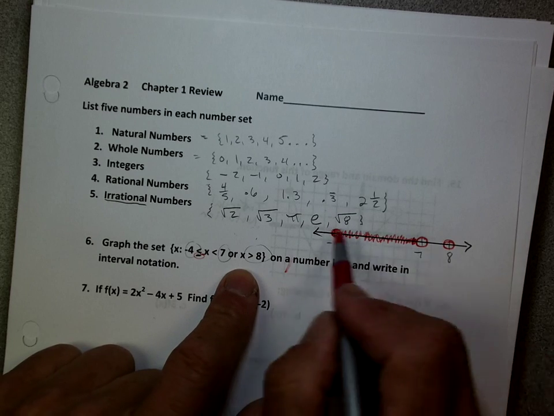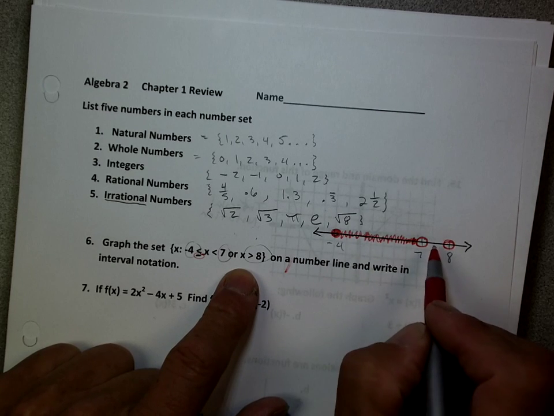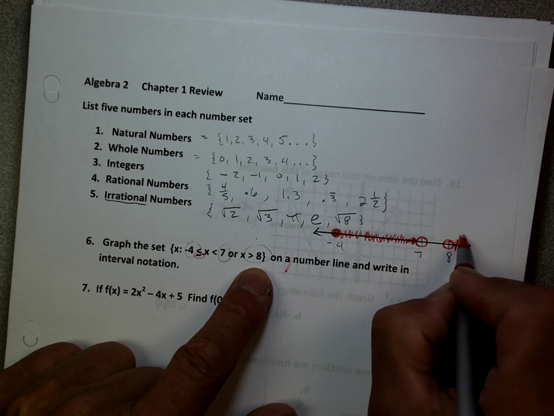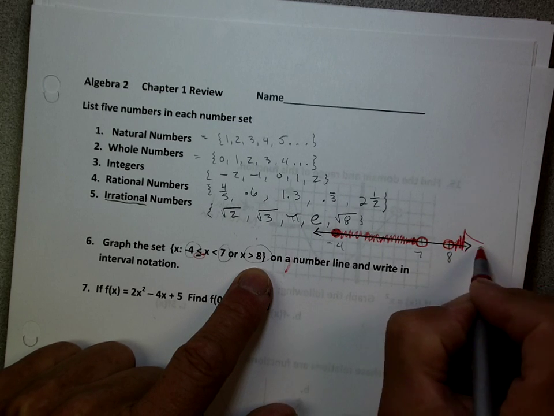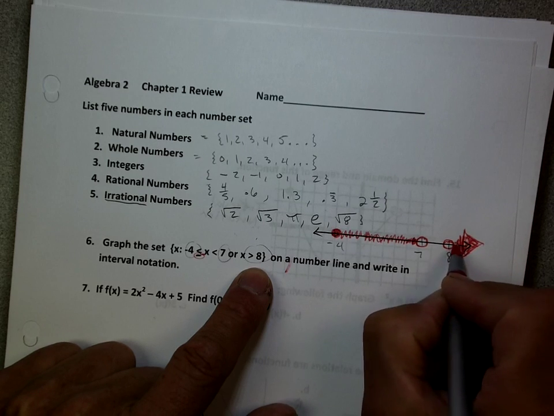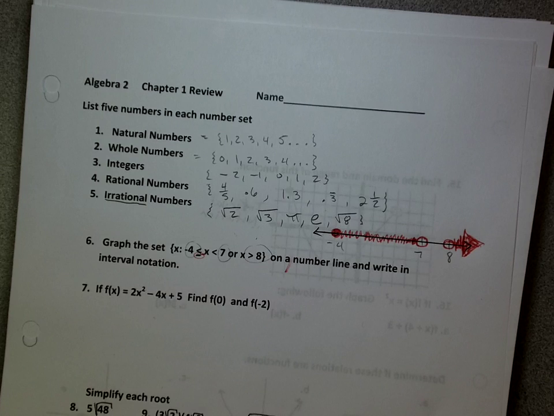So that's part of my shading, then I'm going to hop up to the 8 and do the rest of the shading. x is greater than 8. Well, that would be all of this. Greater than 9, 10, 11, all the numbers greater. So then I'm just going to make that one a little bit darker and heavier than all the rest. Okay.